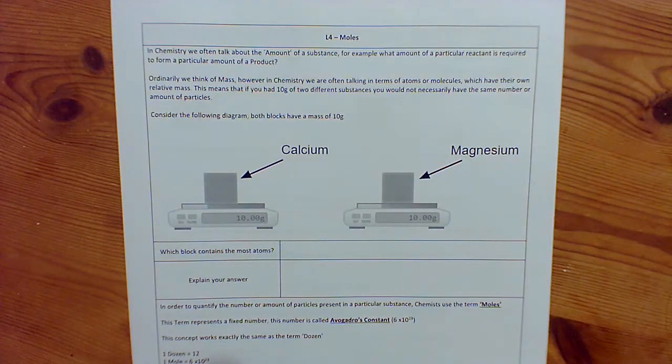It can be mass. If I was to ask somebody to pass me an amount of magnesium, I might specify I would like 10 grams of magnesium. So we use mass for amount, but that doesn't work when we're talking about number of particles, number of atoms, because if we look at this example here, 10 grams of calcium and 10 grams of magnesium, that isn't the same number of atoms.